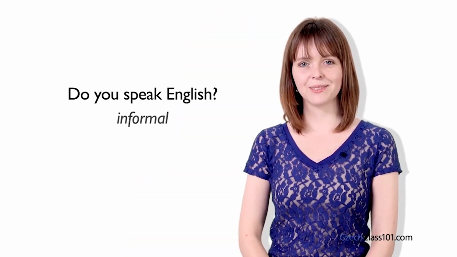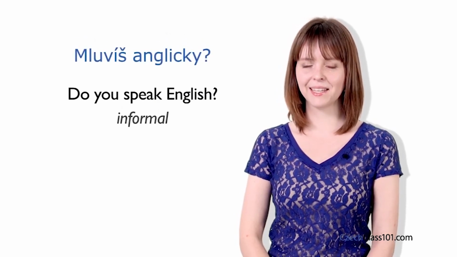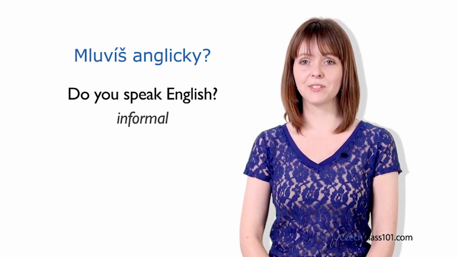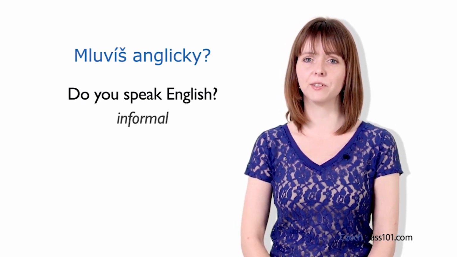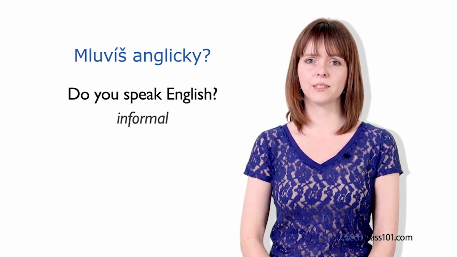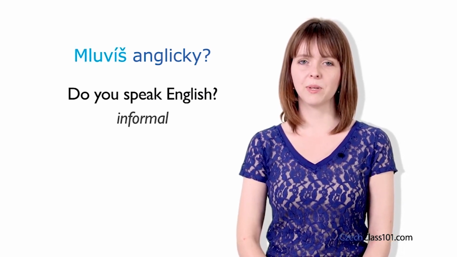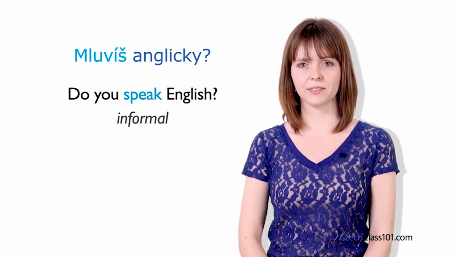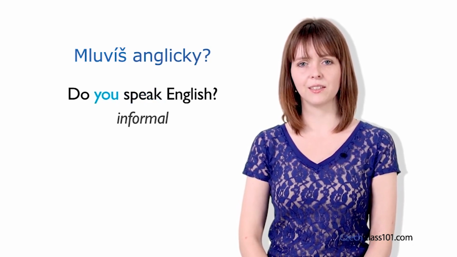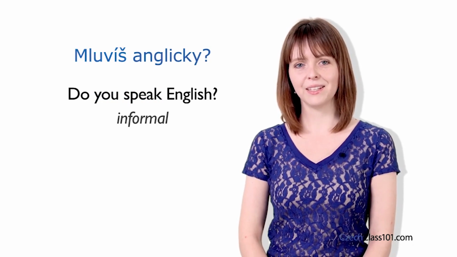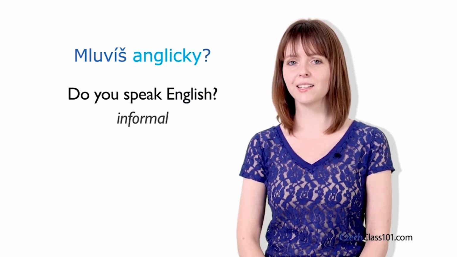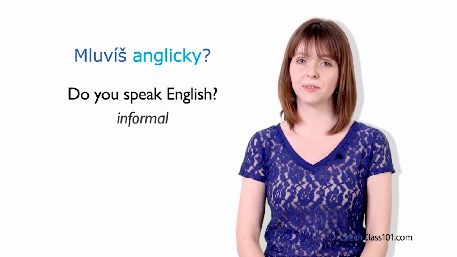Here's the informal way to say it. Mluvíš anglicky? In Czech, verbs change depending on the person that they refer to. The first word is the verb mluvíš, which means to speak. Because it is referring to the second person, you, it is conjugated to mluvíš. And you probably recognize anglicky to be English, though anglicky is not a noun but an adverb.